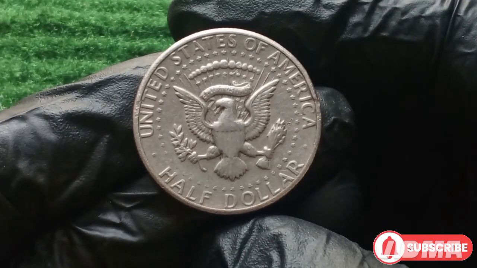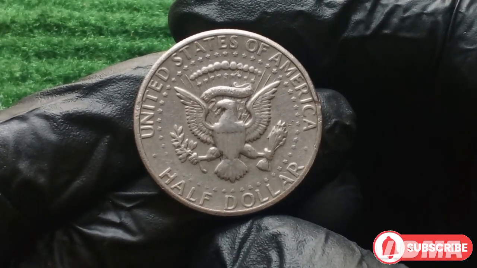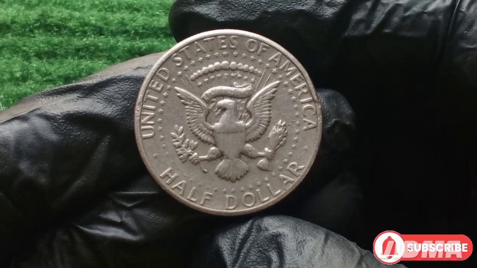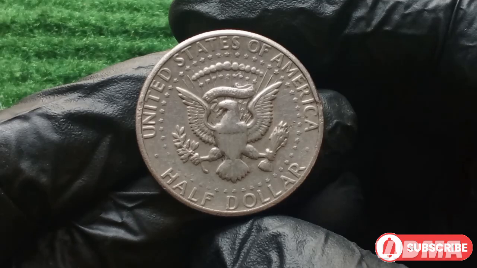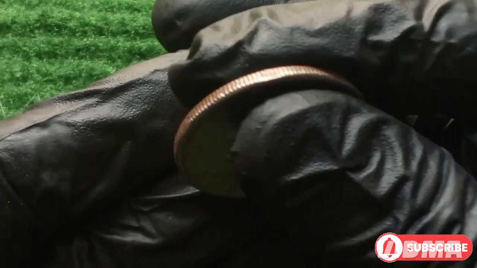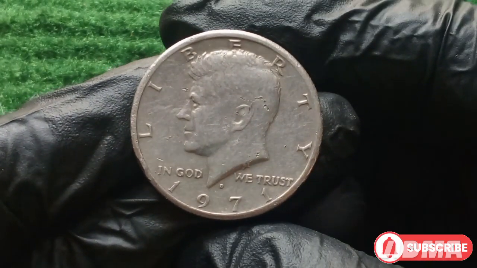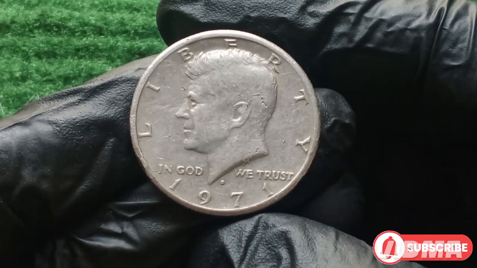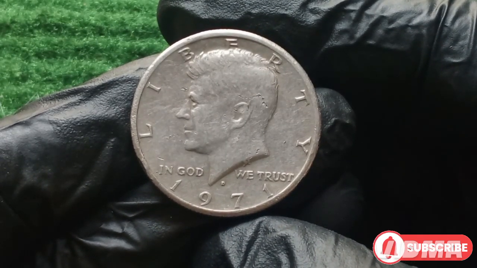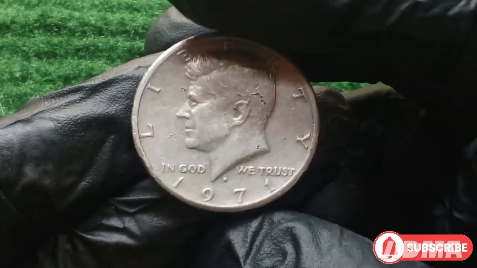Design elements: Kennedy's timeless profile, designed by Gilroy Roberts for the obverse and Frank Gasparro for the reverse. The Kennedy half-dollar design has remained largely unchanged for over 60 years. The front features the powerful left-facing bust of President Kennedy, representing resilience and idealism.